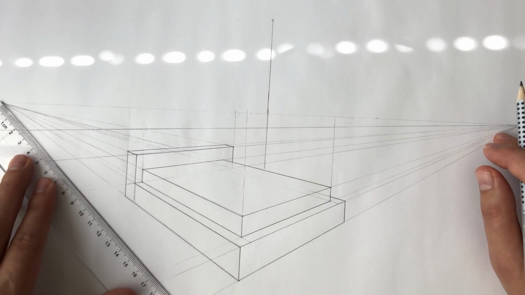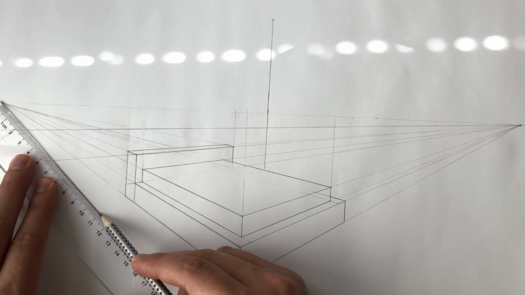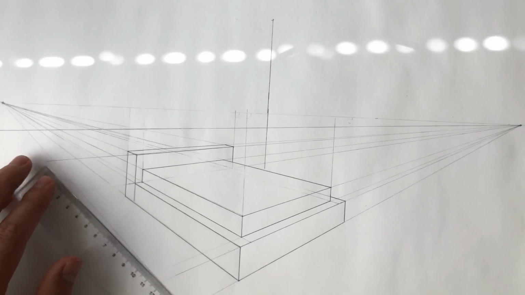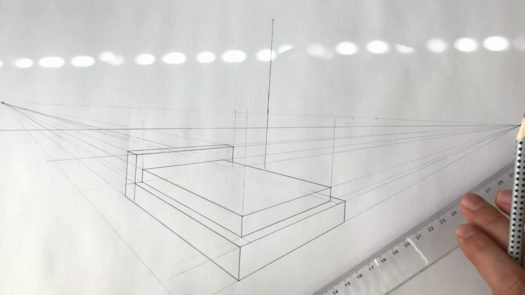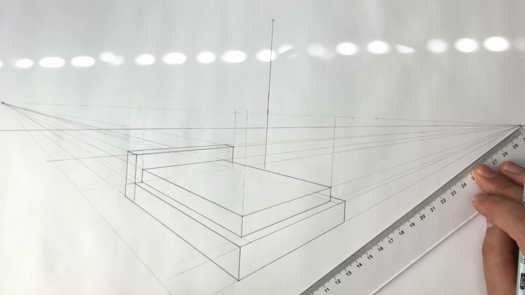Now we want to draw a little bit like a carpet here, so for example like this, and then we want the carpet to here, for example.